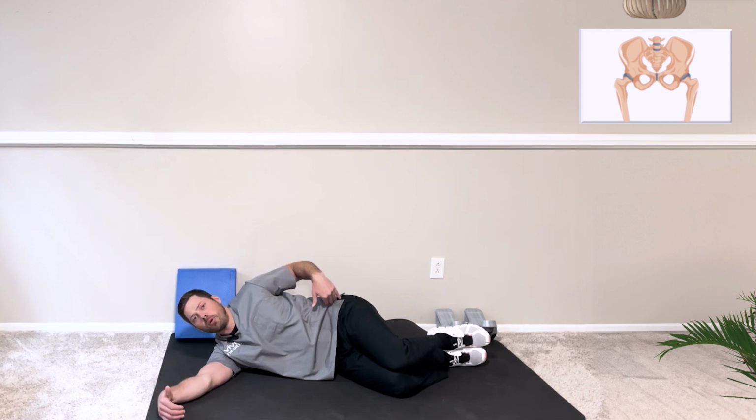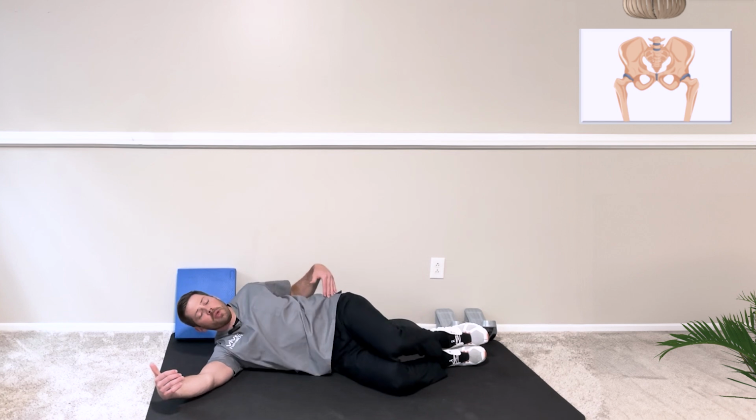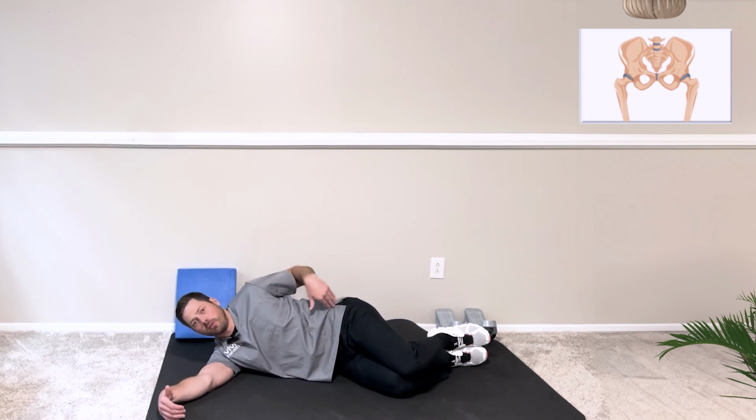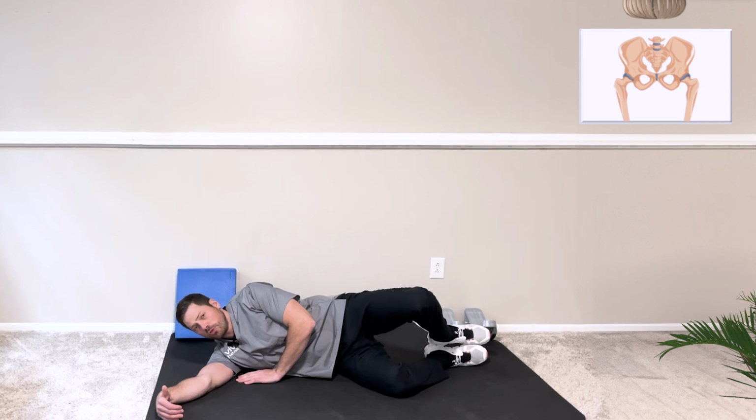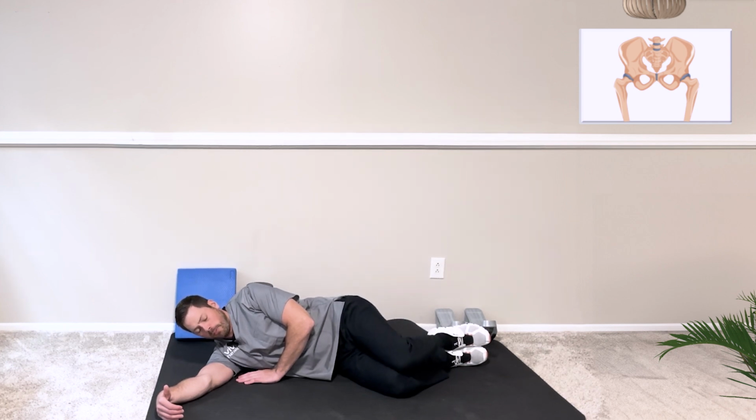The thing that I see go wrong most often with this exercise is people rolling back. So your hip bones are going to stay stacked on your hip bones. You're all the way on your side. From there, you're going to lift your knee up just until you're out of range of motion, pause for a second, and then back down. So this is working external rotation.